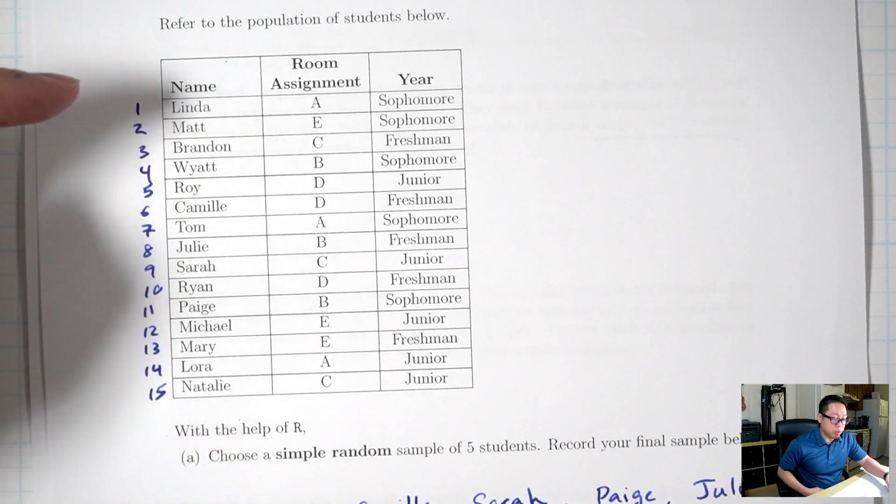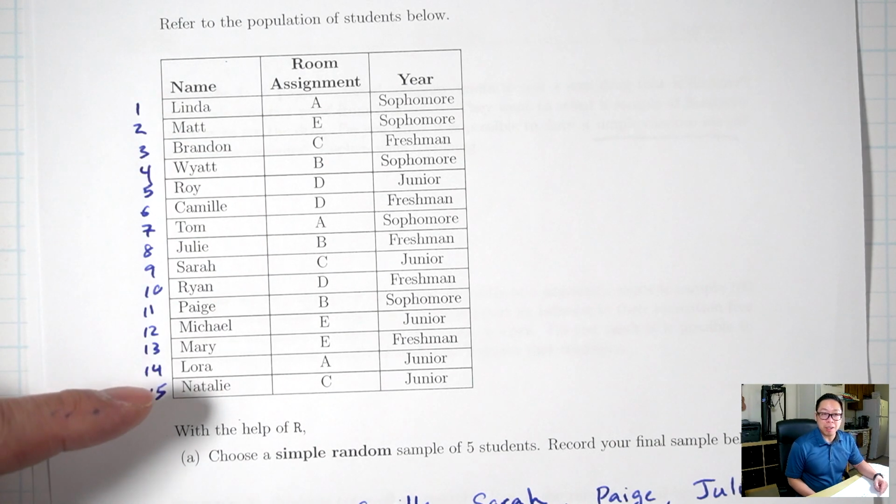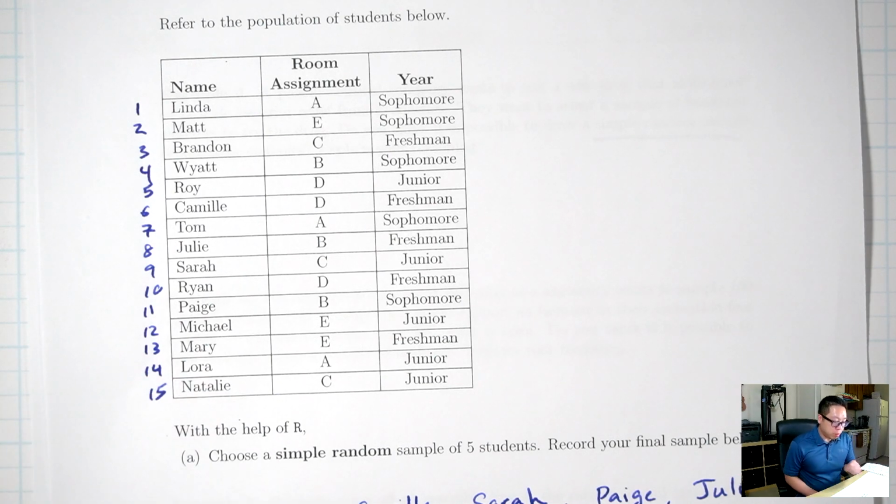Or you number them, and then you use a computer program to help you select like 5 random numbers. In both of those cases, we have to have a list of the names first, right? So in order to do a simple random sample, you have to have a full list of everybody in the population that you care about.